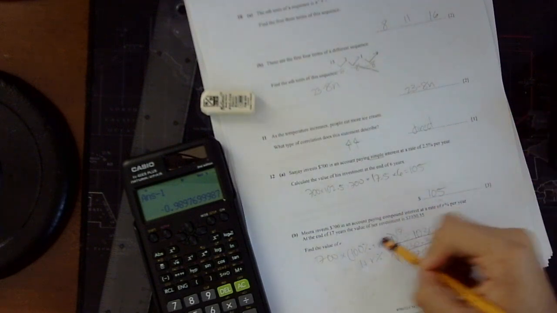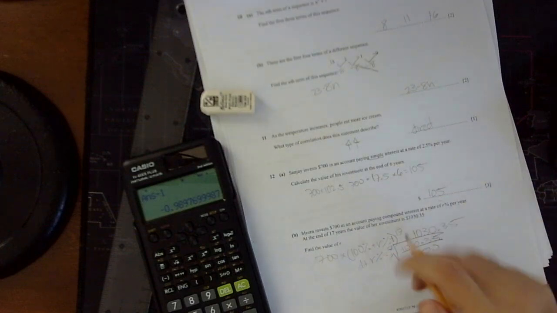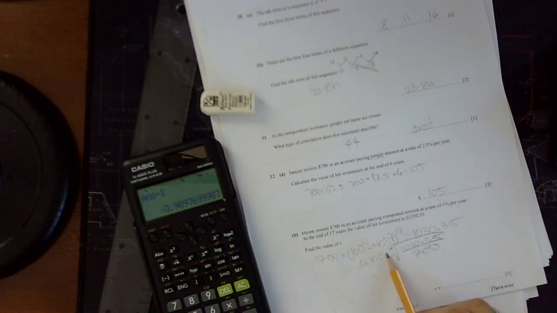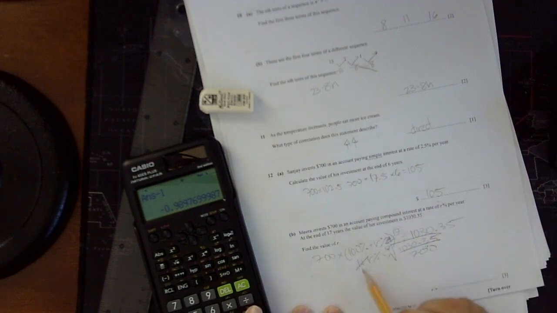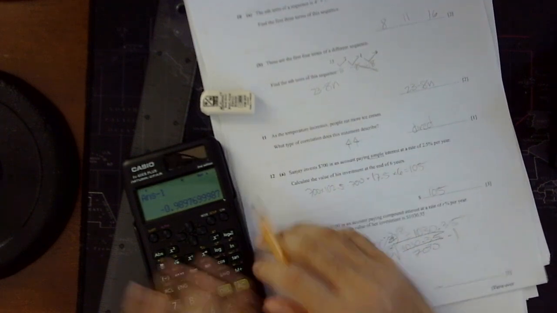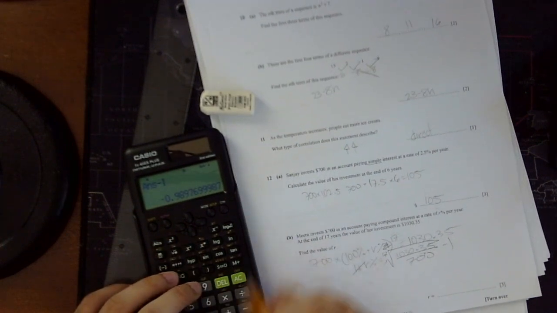Because I flipped it. Okay. So I have to cancel that. I forgot there is a minus 1 there. Sorry. Minus 1. There. Alright. I was a little confused.